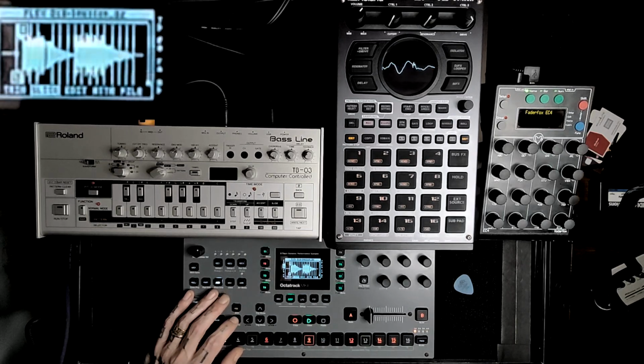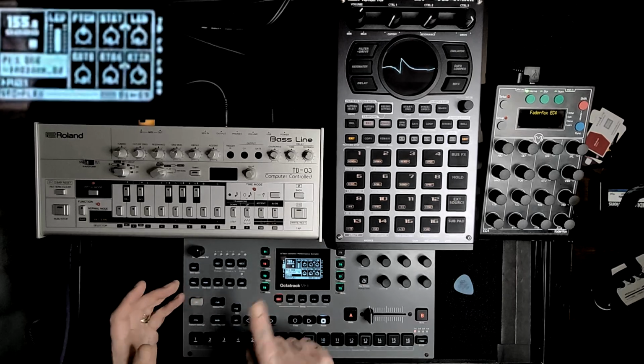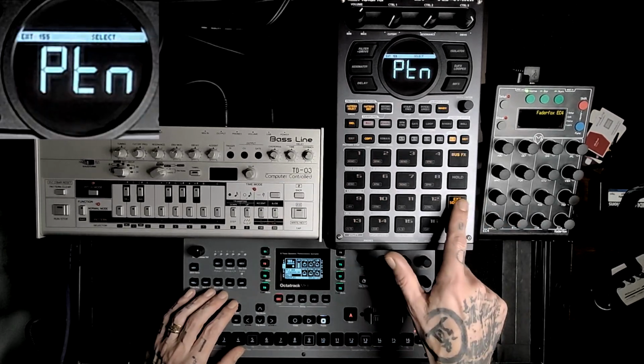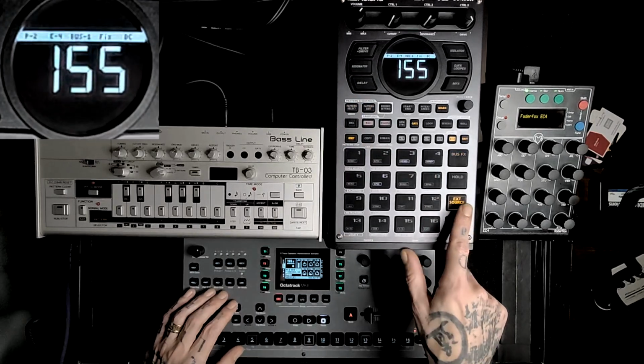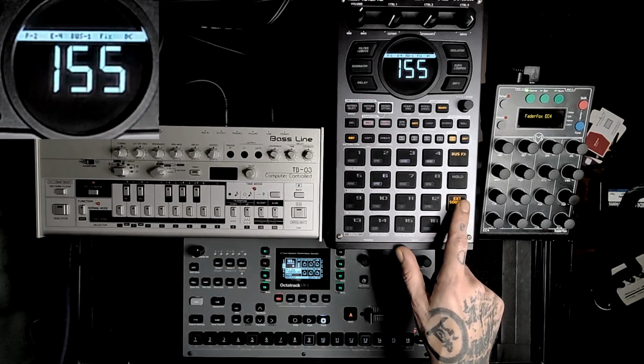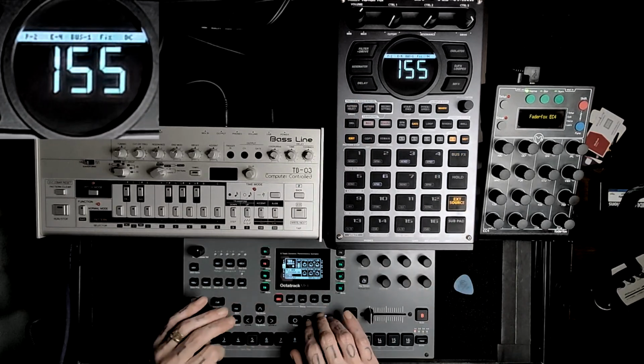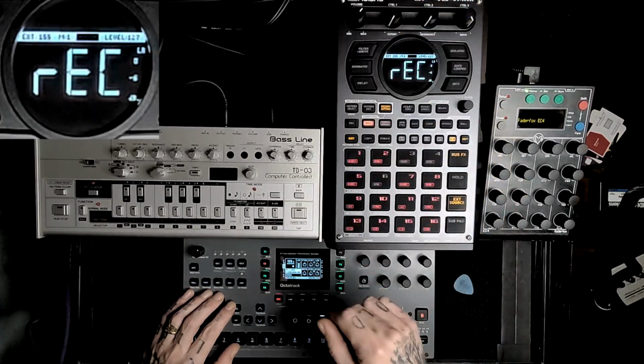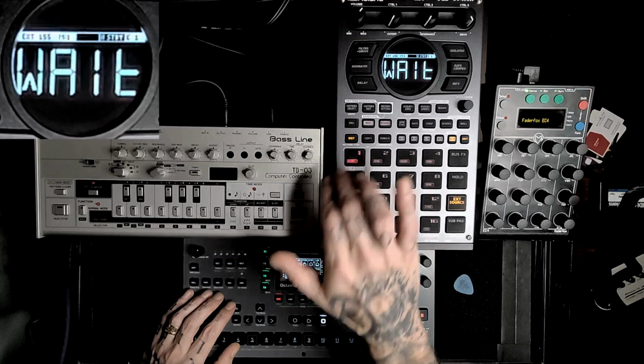Yeah, let's try this. So, same thing as before. We have to activate the external source. Now, let's record a 1 bar loop. Maybe here.